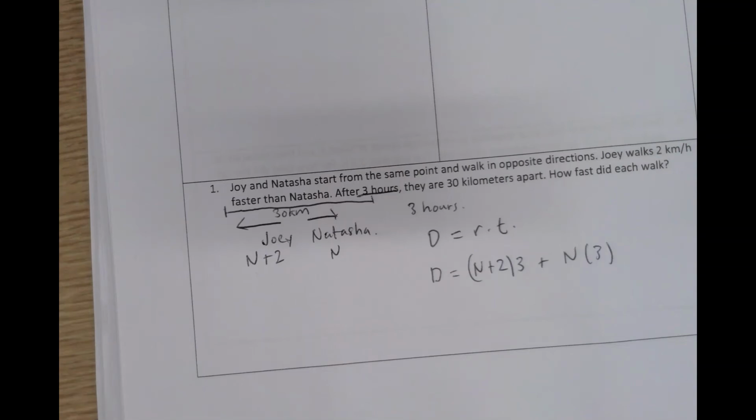The reason is we can combine their rates, right? Because in a sense, they are working together to cover 30 kilometers, right? So in this scenario, you want to think, oh, if they're covering the same area and they're creating the same amount of space and they're moving in opposite directions, we can add their rates together, right? Because in a sense, it's going faster because they're traveling in different directions.